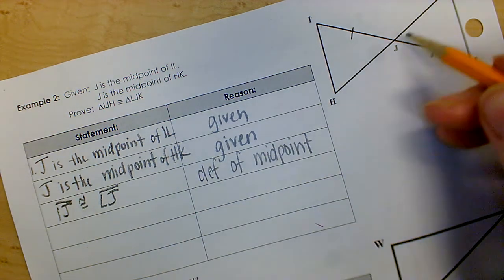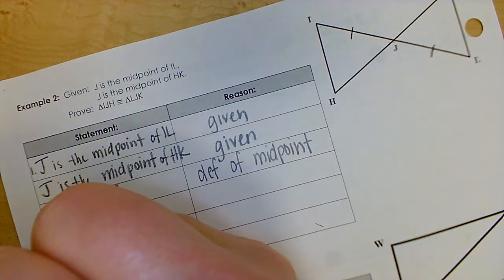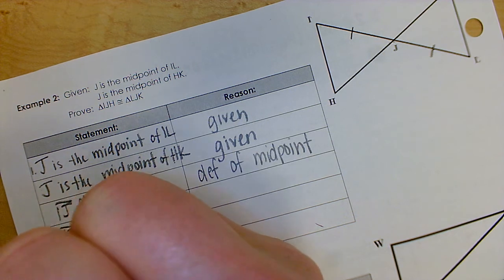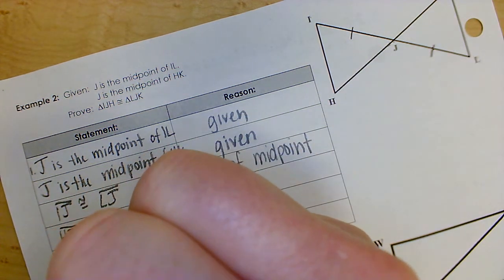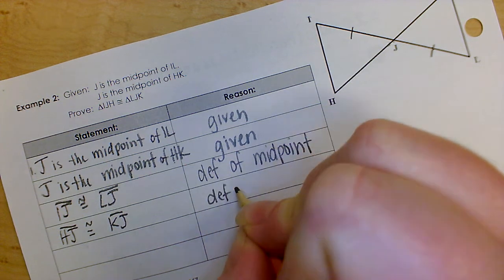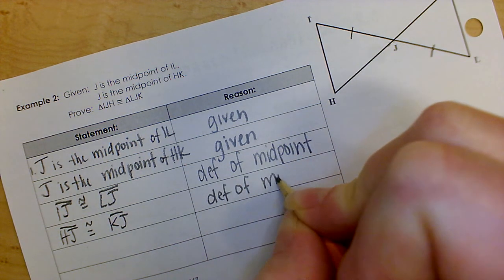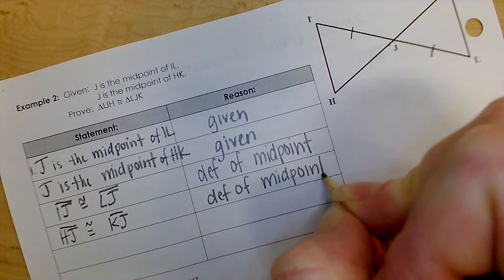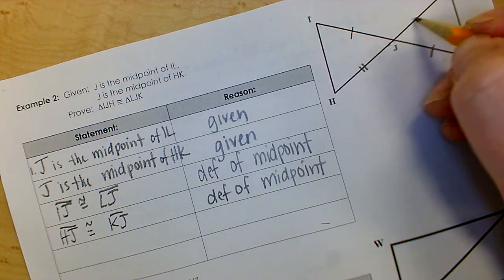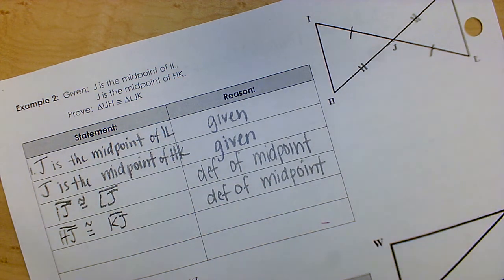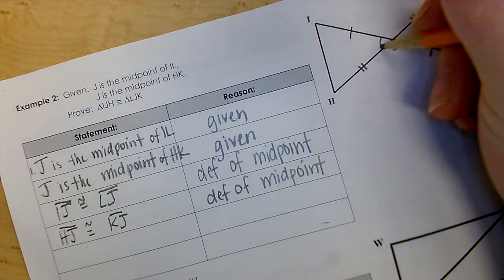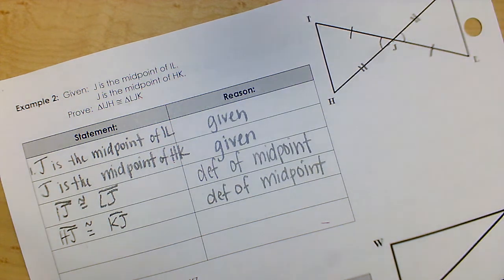We also know that HK has a midpoint of J. So HJ is congruent to KJ by the same thing, the definition of a midpoint. So we know this is congruent to this. Okay. Now we want to look, what else can we know? Our givens don't really tell us a whole lot more. But if you recall, what kind of angles are these? They're back-to-back angles, so they're vertical angles.